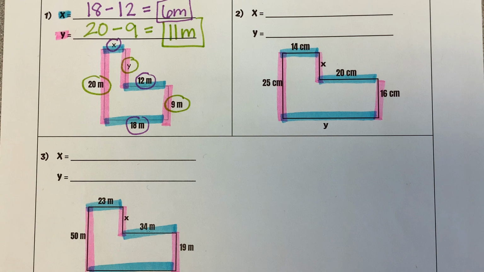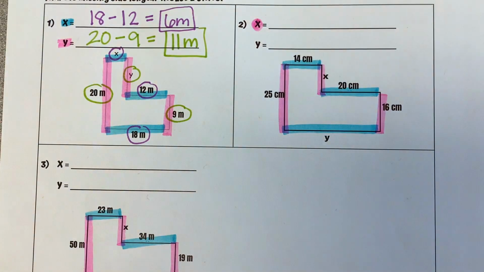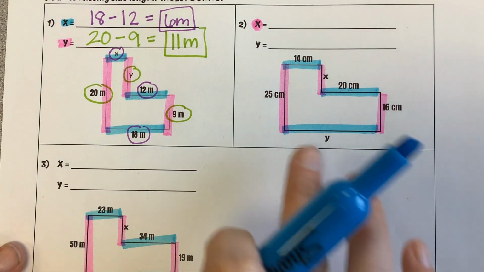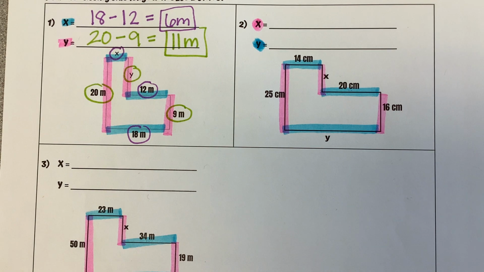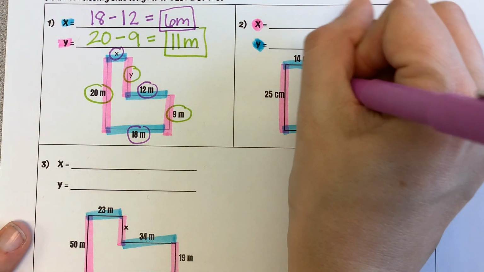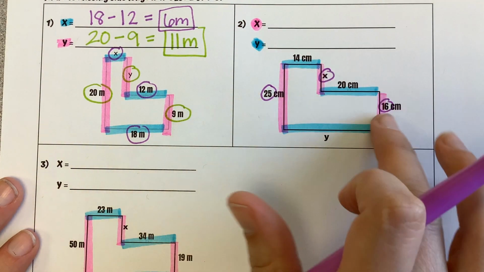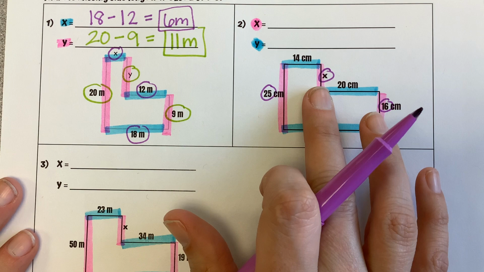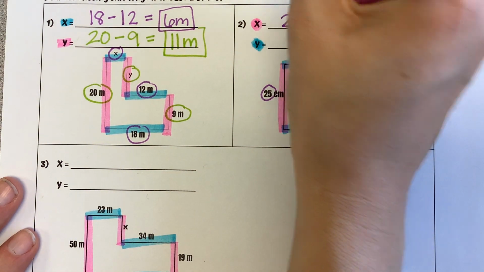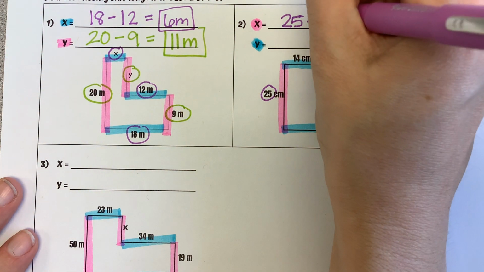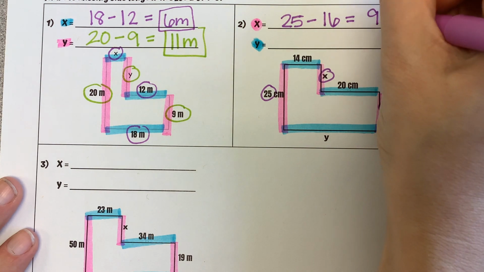Looking at number 2, my X this time is in pink, so I'm going to be looking at the pink values for X. My Y is in blue, so I'm going to be looking at the blue values for Y. So for X, I'm looking at these three pink values. Of the three, X is not the longest side, so I know I'm going to subtract. I'm going to take the longest pink side of 25 minus the other pink side of 16. 25 minus 16 is 9 centimeters.